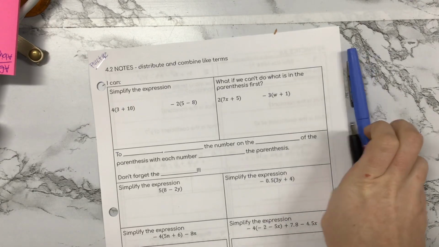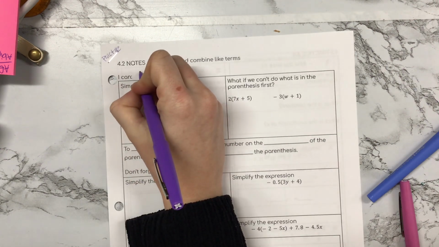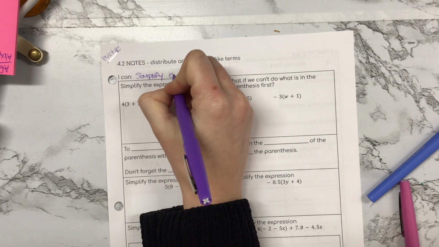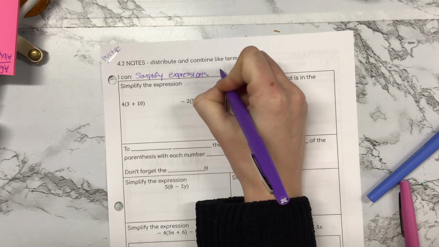In this video, we are going to continue to talk about simplifying expressions, adding a layer onto what we just talked about. So the goal of this practice is that we will be able to simplify expressions by distributing.